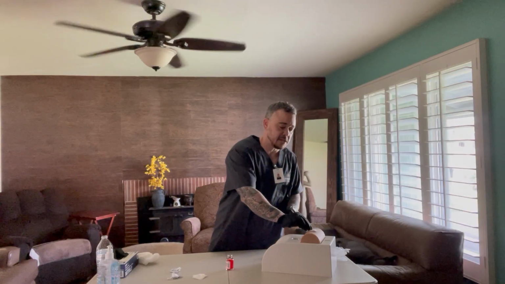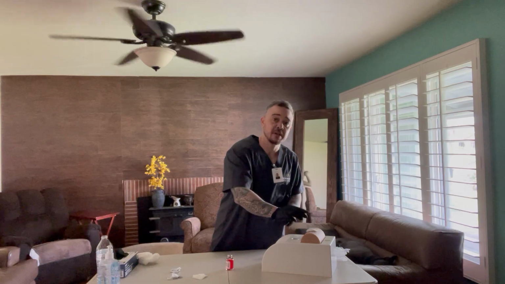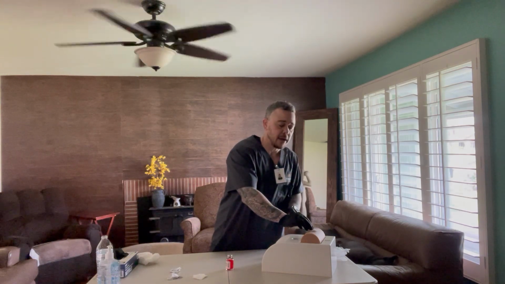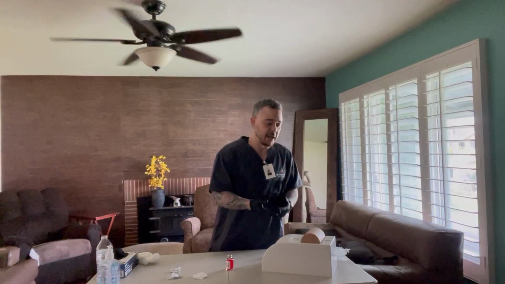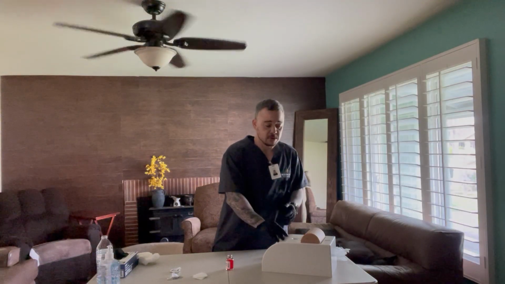I'm going to check to see if there's bleeding. If there's still bleeding, we're going to air dry it. But the bleeding has stopped. Mr. Ramirez, would you like a Band-Aid? He says no. Great. So that's good there.